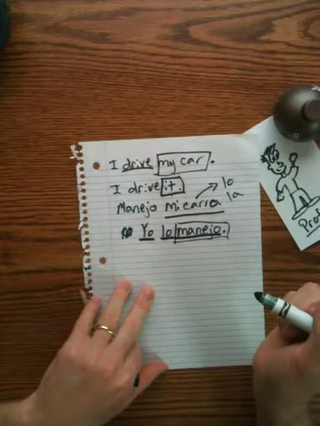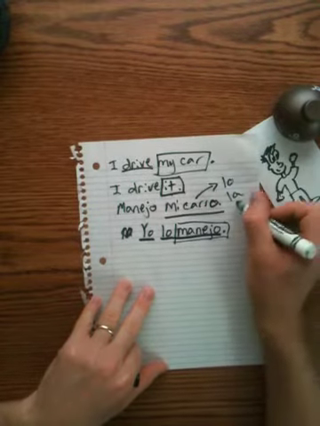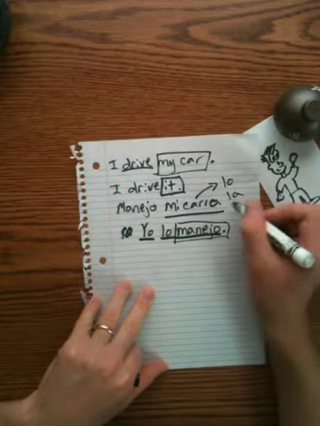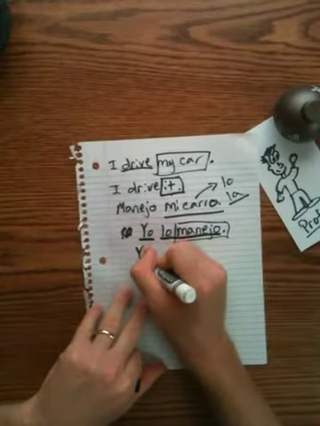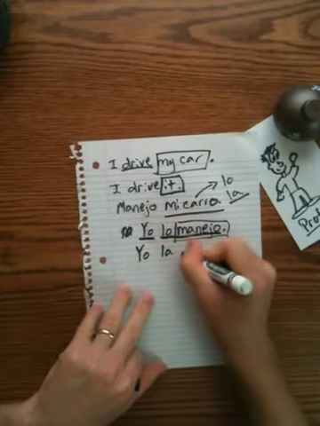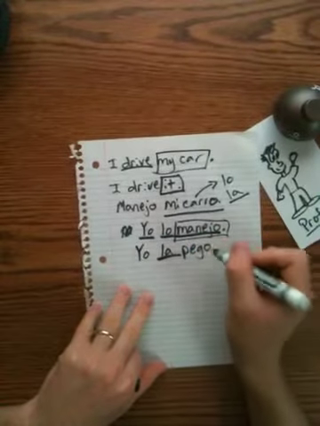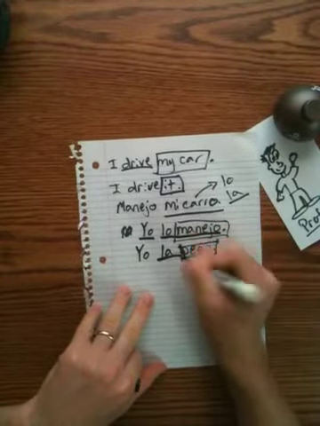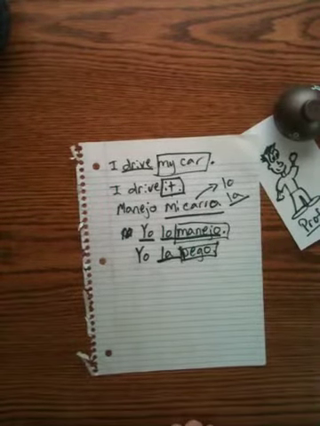Let's say I hit the ball. But let's change the ball to it. Ball in Spanish is pelota, which is feminine, which is la. We will say yo la pego. Pego means to hit. So the direct object comes before the verb. So you need to know that as well.